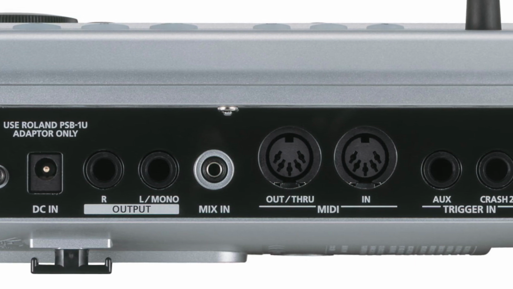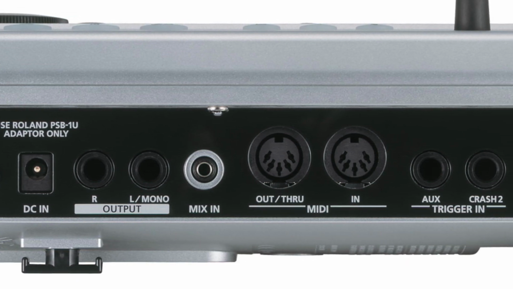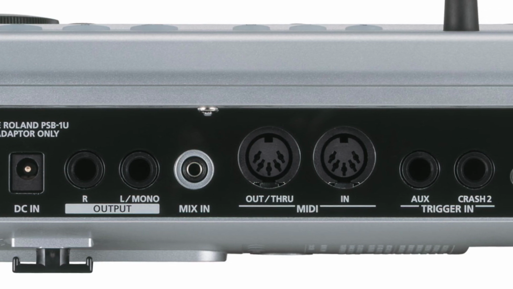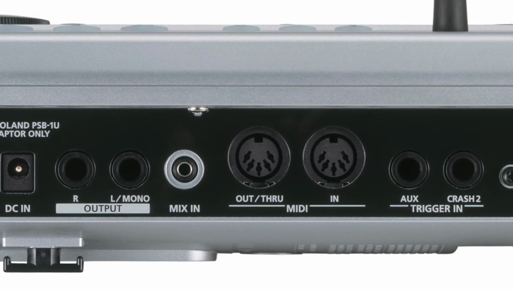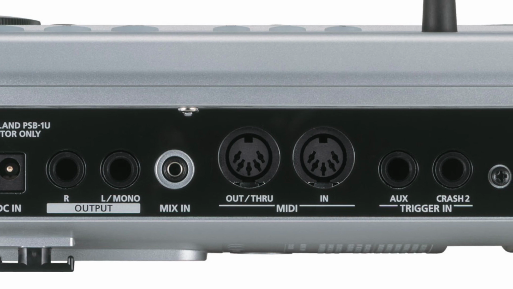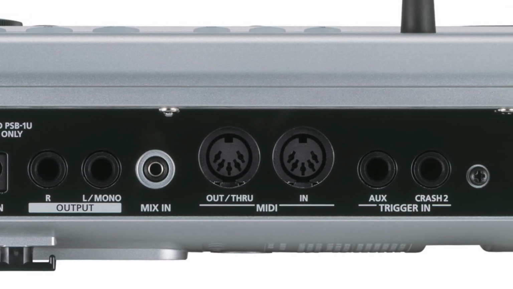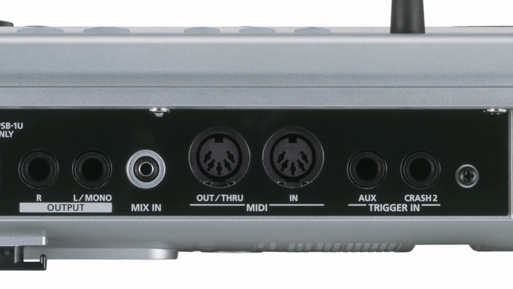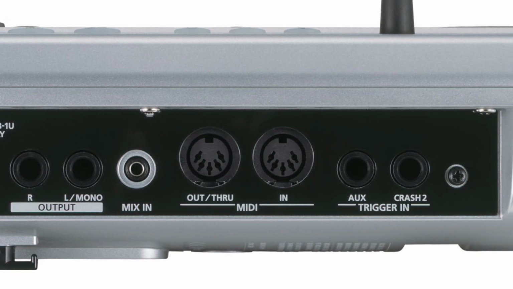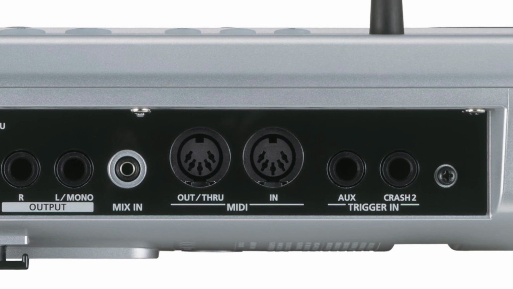The 4th hole is the mix-in jack, for connecting an external audio source such as an MP3 or CD players. All sound input here is also sent from the output and phone jacks. To adjust the volume, use the controls of the external device connected to the mix-in. That is an 1/8-inch jack.